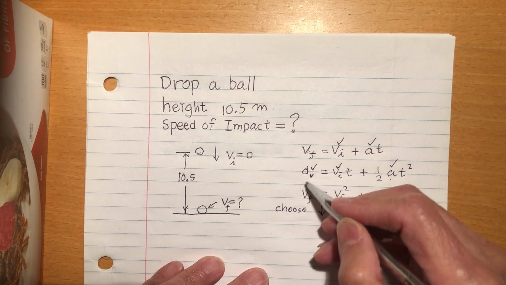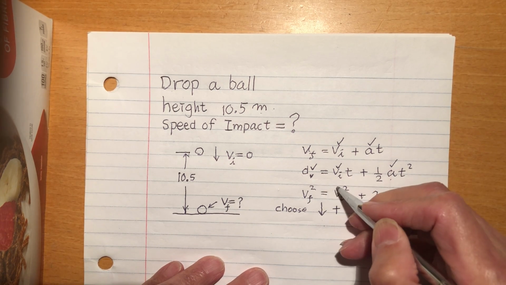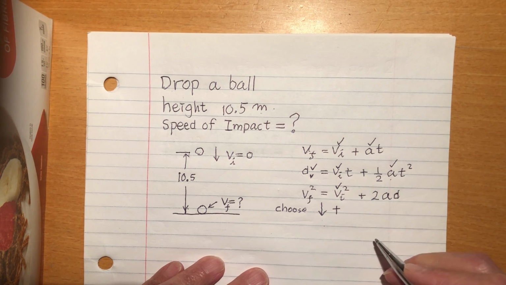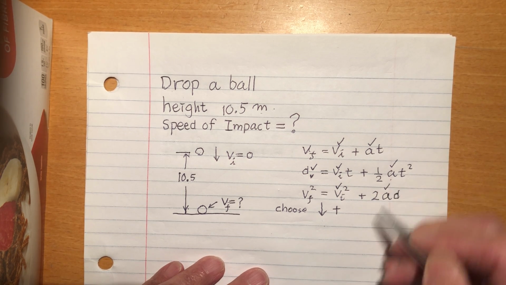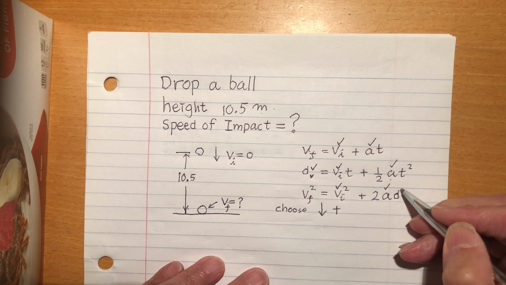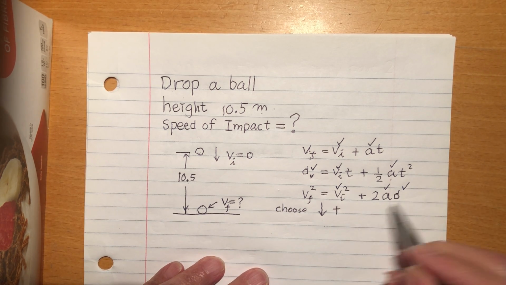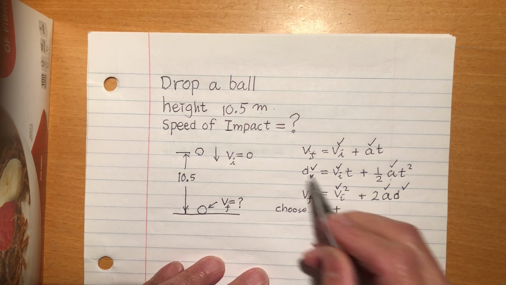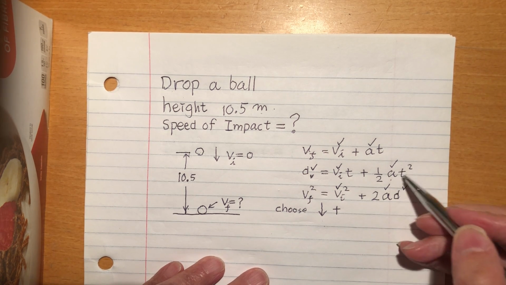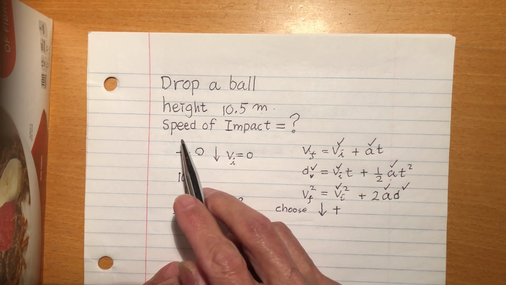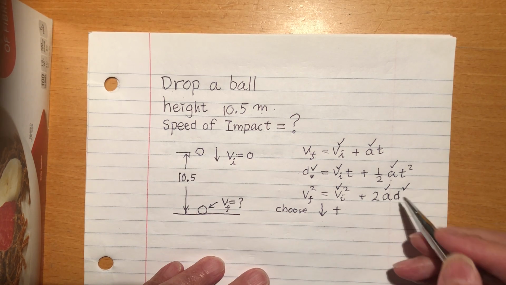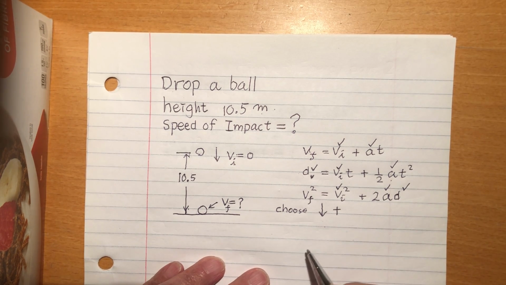Let's go to the third one. V final, I don't know. V initial, I know. Acceleration is 9.8. Distance is 10.5. This equation tells me V final, so I don't need the time, because the question is asking the speed of impact. So I use the last equation to find this.